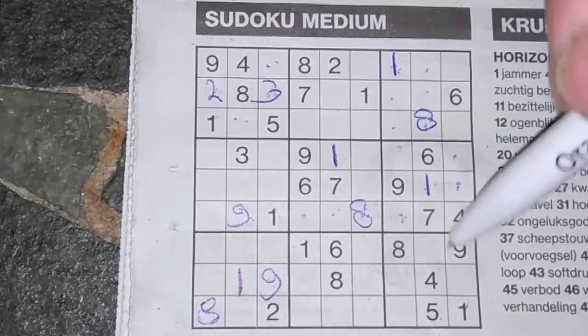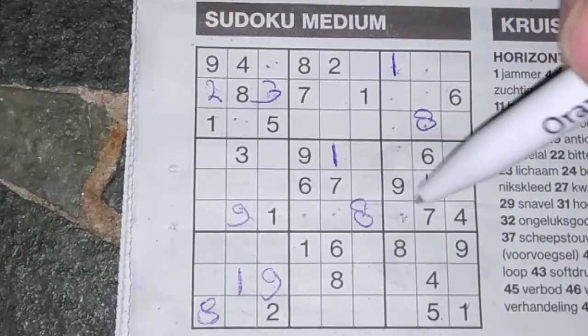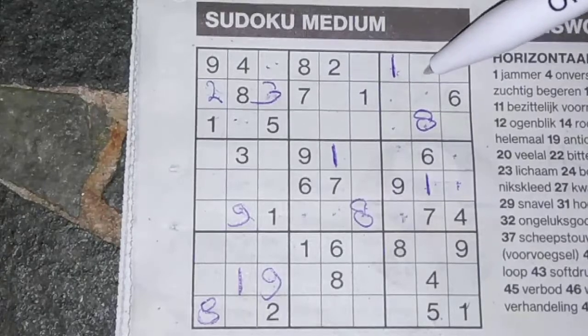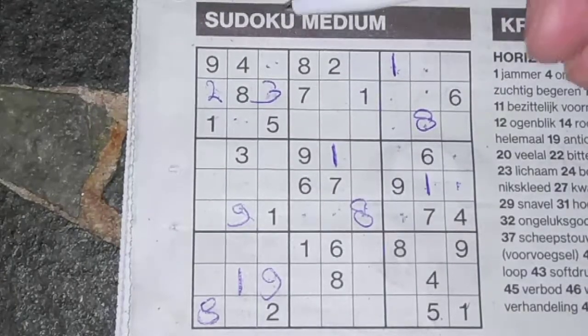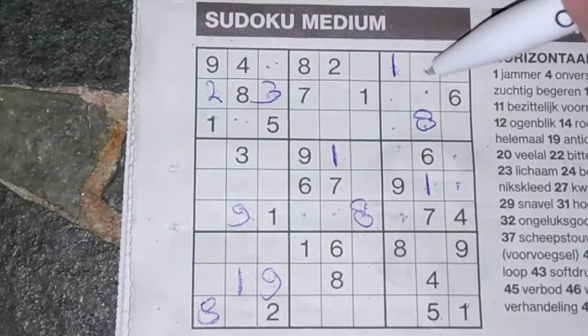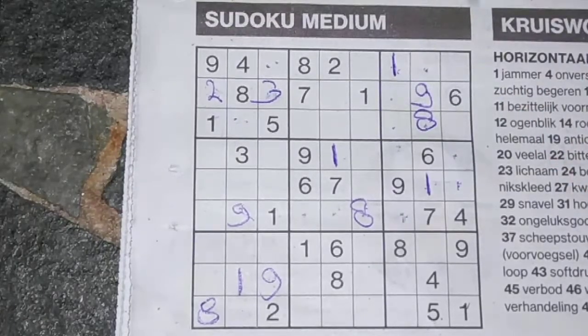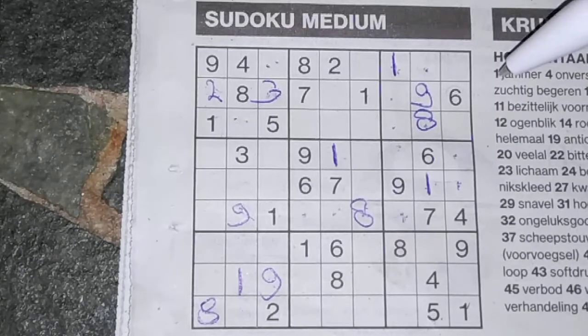A 9 in the last column, a 9 in that column, so in the column between, the only two places for the 9 should be here or there. But I see here 9, no 9 there, 9 should be here. Then I cannot continue with the 9.